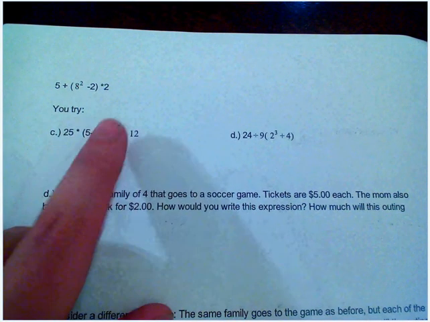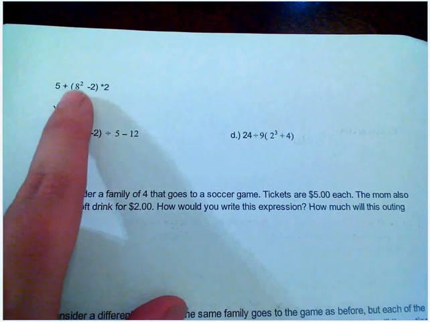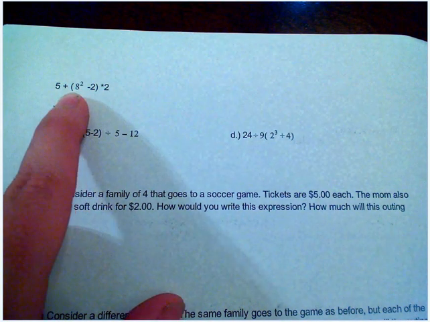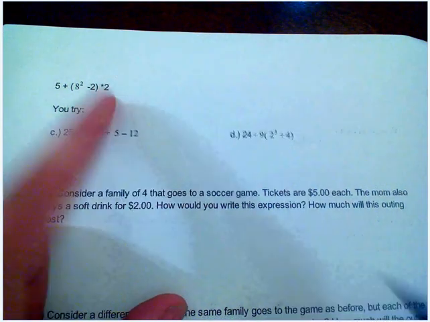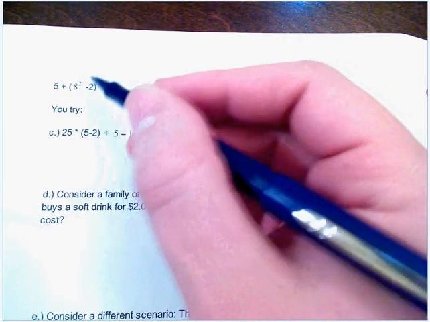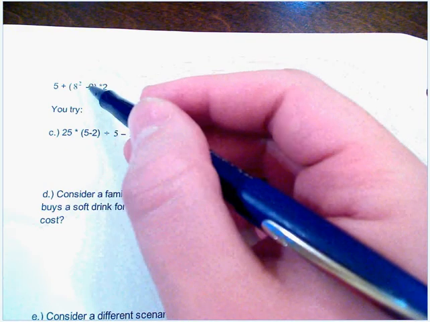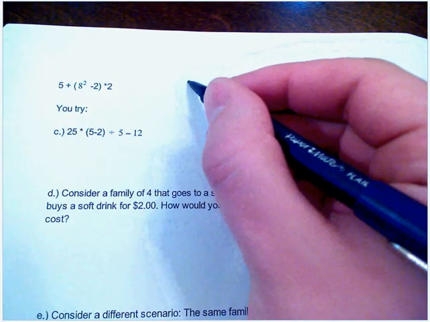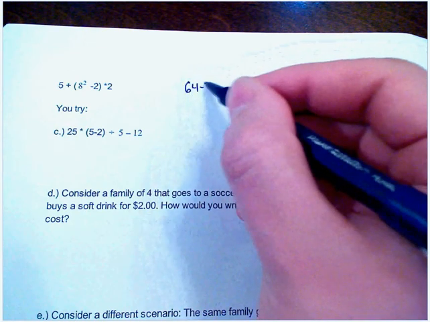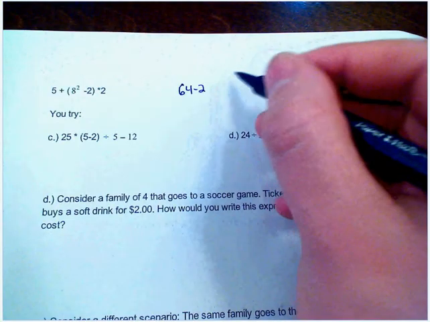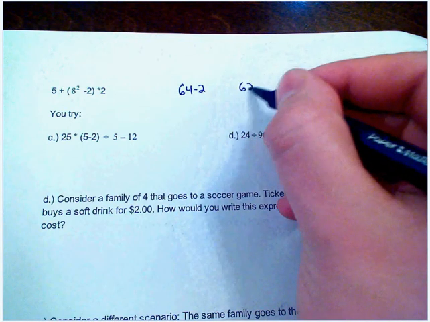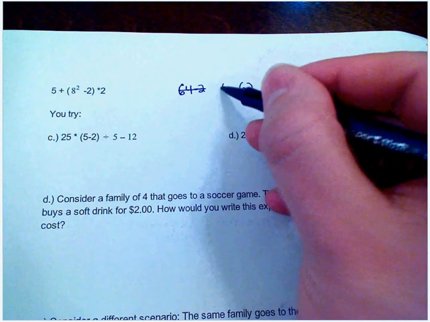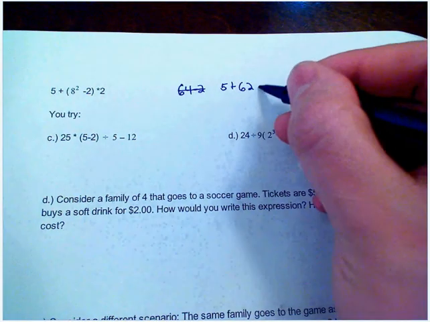Now we have parentheses, exponents, addition, and multiplication. So we've got to start with our parentheses first. 8 squared minus 2. So we go 8 times 8, which is 64, minus 2, which is 62. So our new numerical expression is 5 plus 62 times 2.